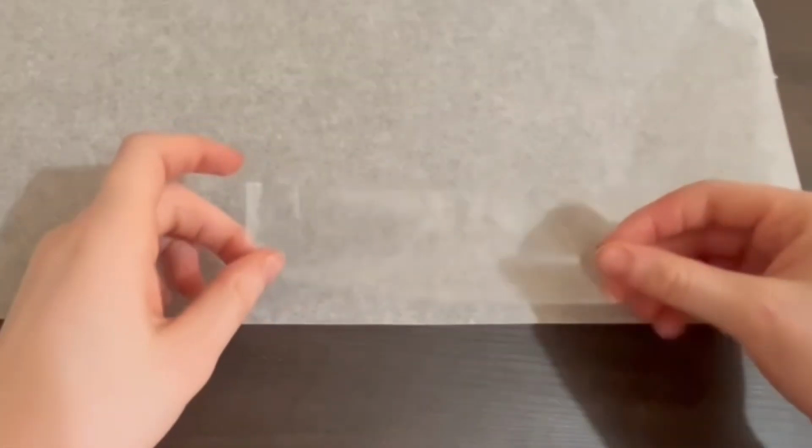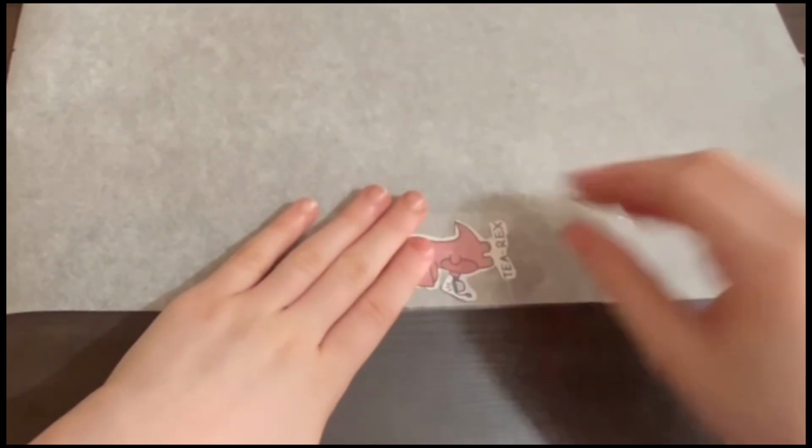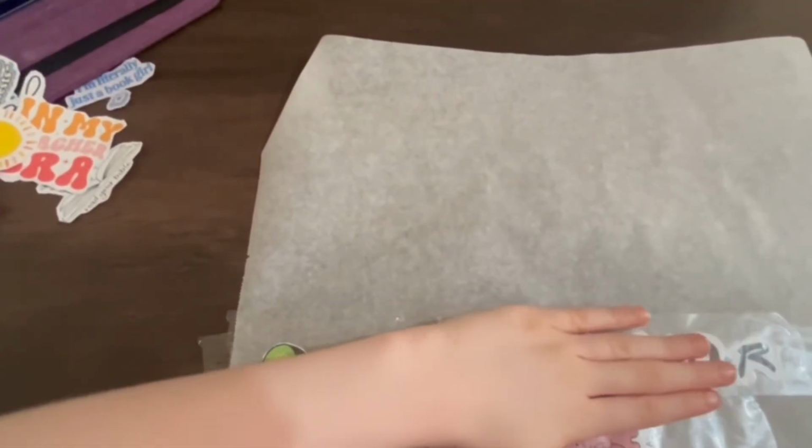Place a piece of tape on the parchment paper, your image, and then another piece of tape. Make sure to smooth it out to avoid any air bubbles. Try to leave about an inch of space in between each sticker.